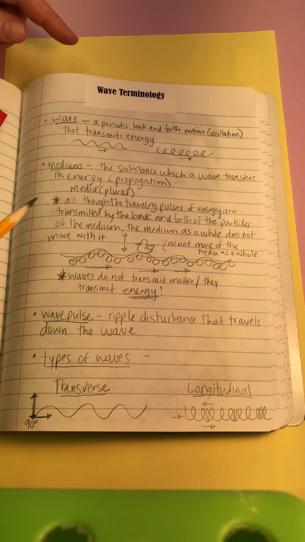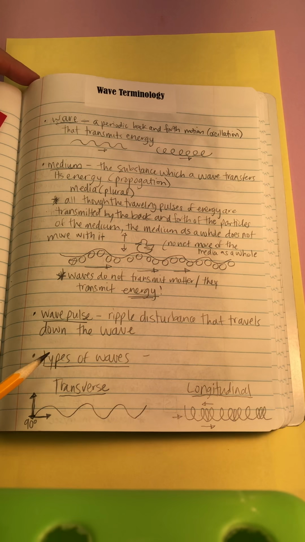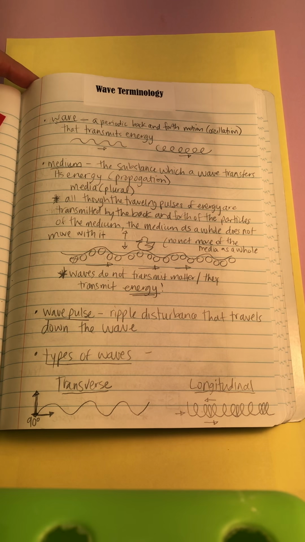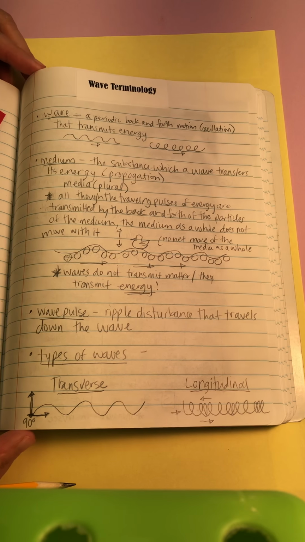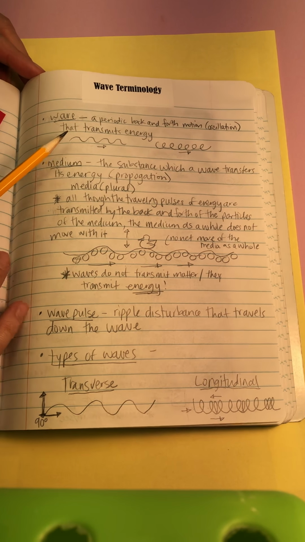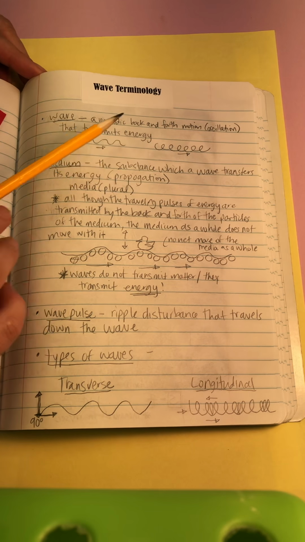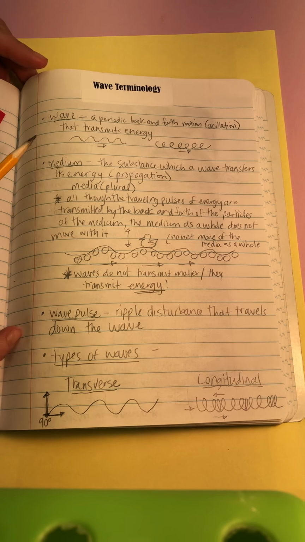Now, do note that we've already done this page, so don't be taking notes on this. This is just a review. You've already done this one in your journal at the center the week before we were separated. Okay, so wave, we know it's back and forth oscillations, transmitting energy. It's going through a medium.